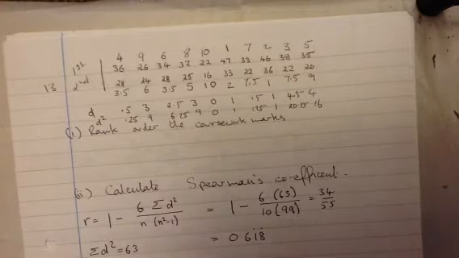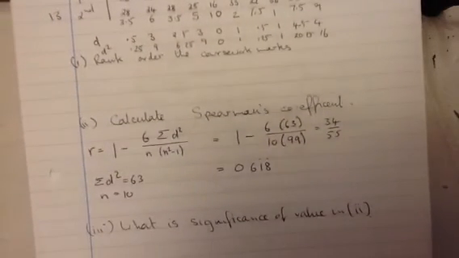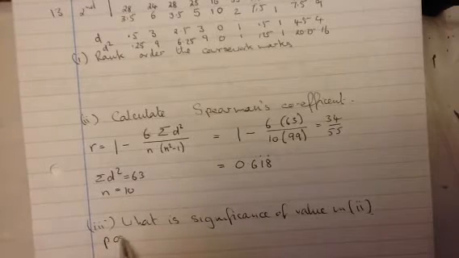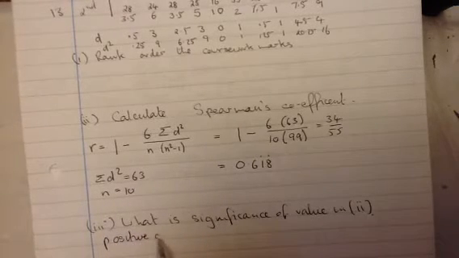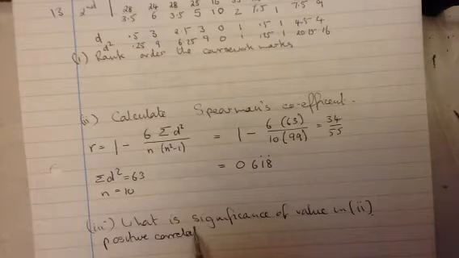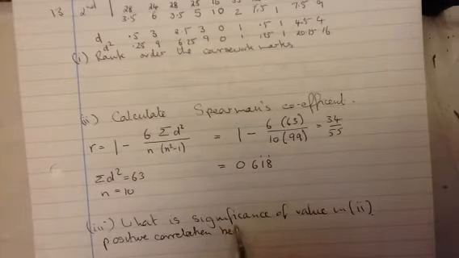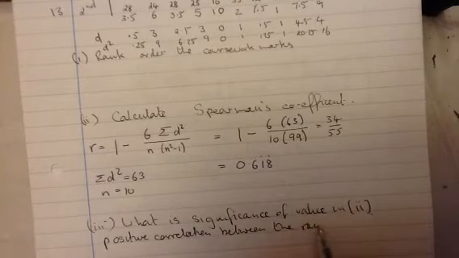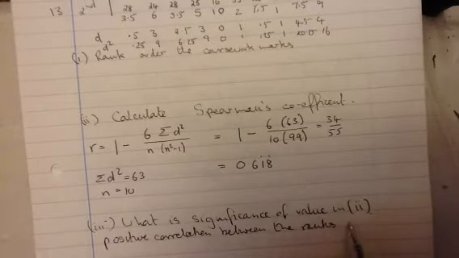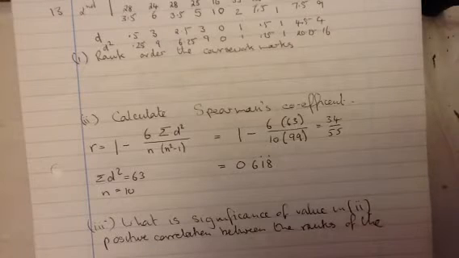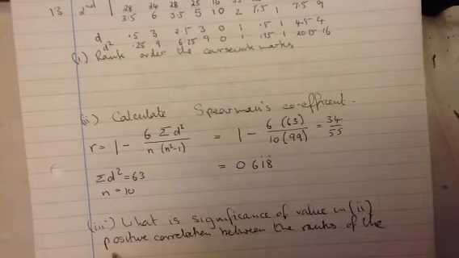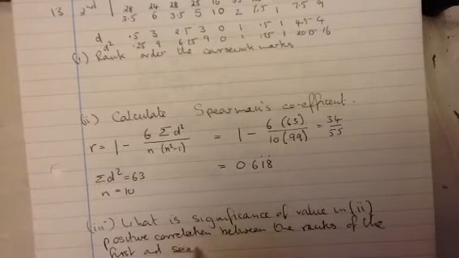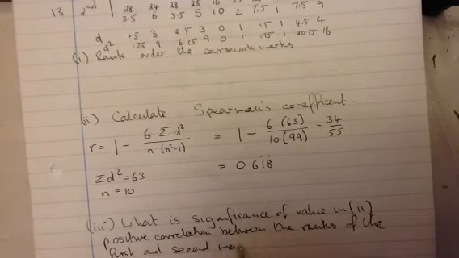Okay, so the significance of that value would be that you would have a positive correlation between the rankings of the first and second scores, and marks for coursework.